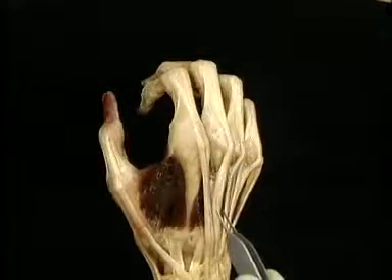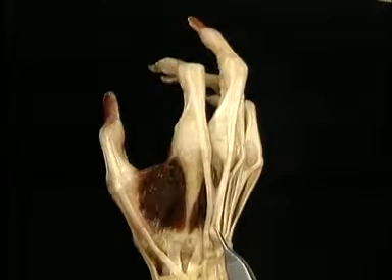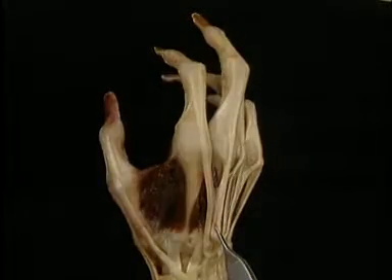The extensor muscles produce extension at all three joints of the finger. Their main effect is at the MP joint. As we'll see later, the interosseous muscles and the lumbricals also have major roles in extending the interphalangeal joints.